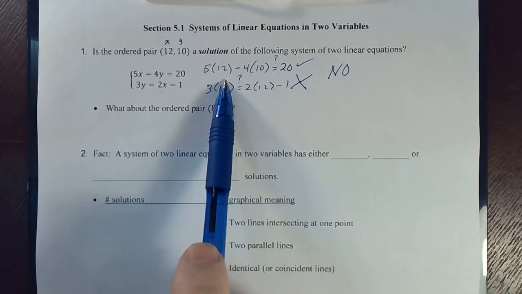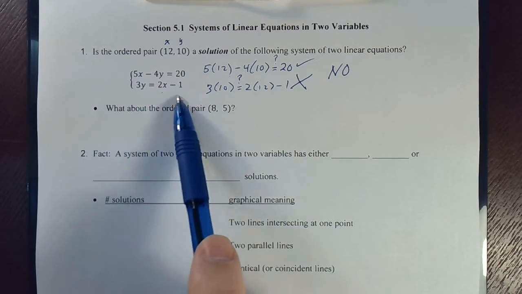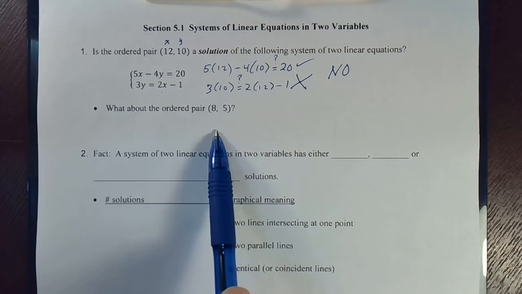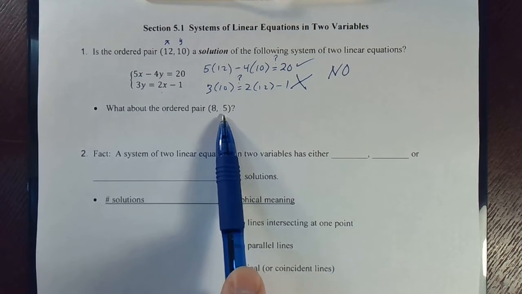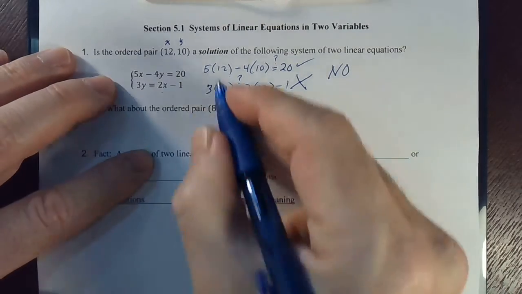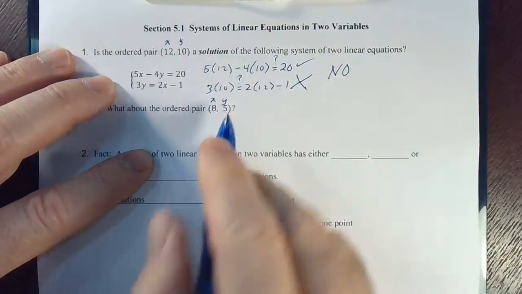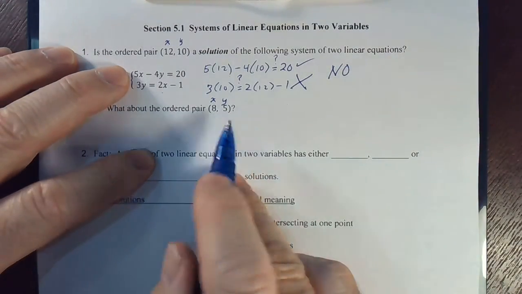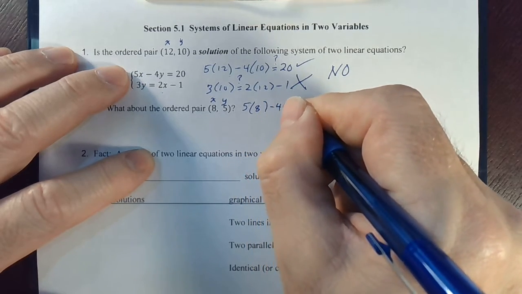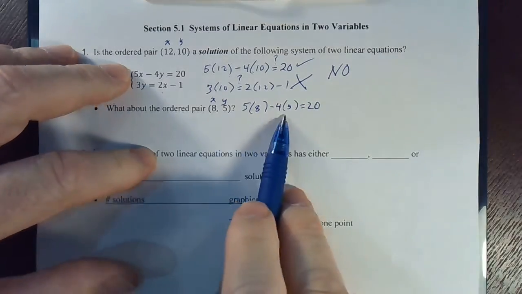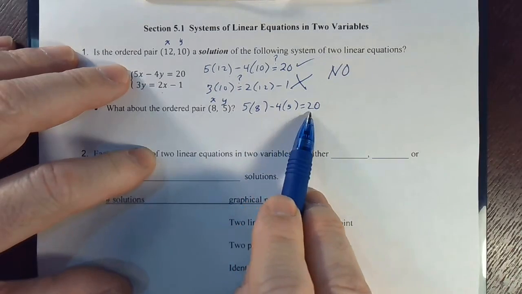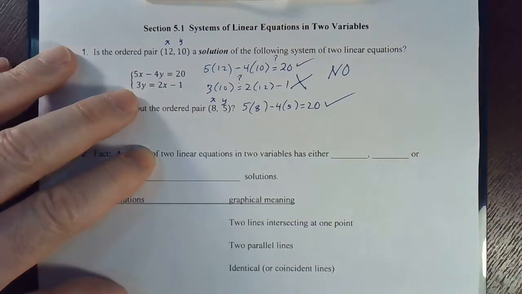Any ordered pair that is a solution has to work in both equations. It has to satisfy both equations. Well, let's take a look at the ordered pair (8, 5). My guess is it will. Since I did one example that didn't, my guess is this one is going to. So let's make sure, and remember 8 is x, 5 is y. So 5x would be 5 times 8 minus 4 times y, which is 5, equals 20. Is that true? 40 minus 20 equals 20. That's true. Now we have to check the second one.